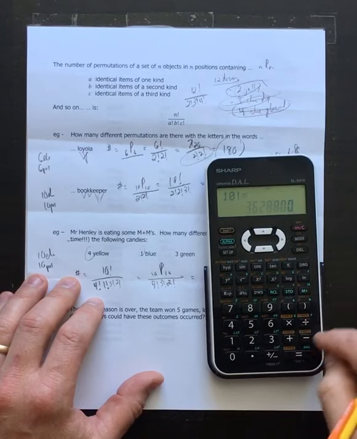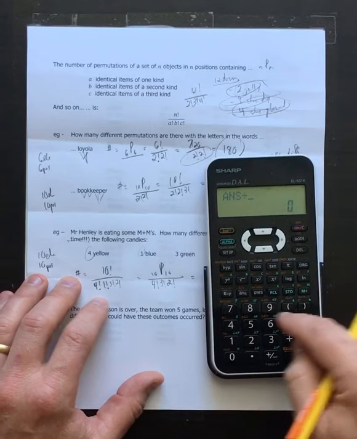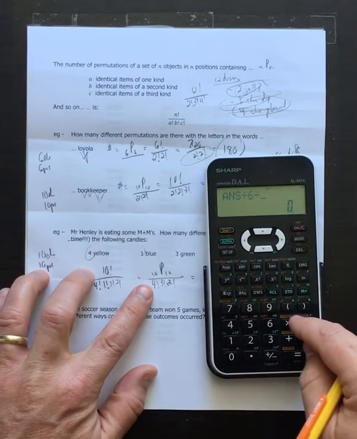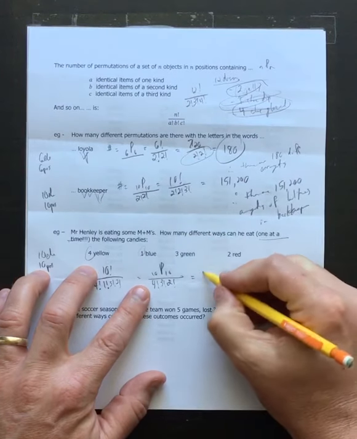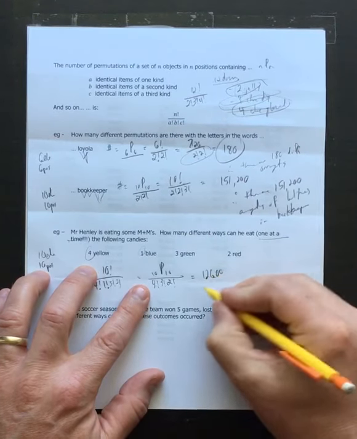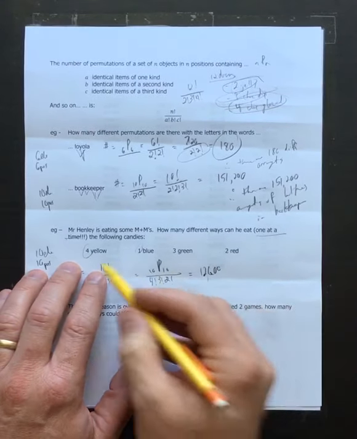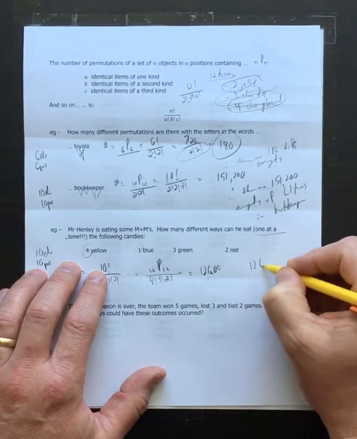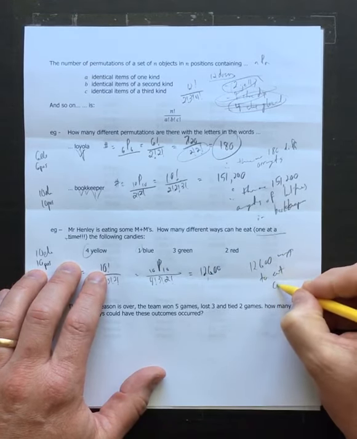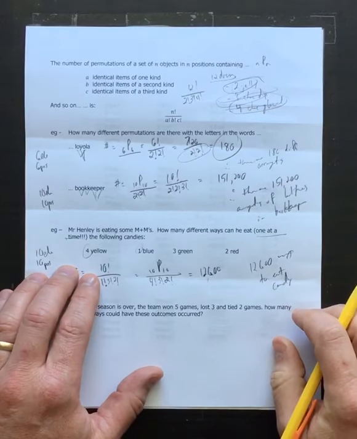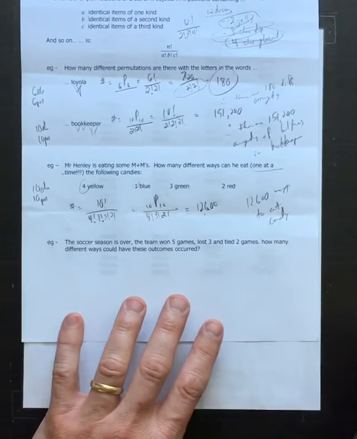So again, we get our 10 factorial, and then I go divided by 4 factorial is 24, and then 3 factorial is 6, and then 2 factorial is 2, and there we go, 12,600. So strangely enough, when I'm eating M&Ms, and I only have 10 in one of those little itty bitty bags, even when there's a lot of repeats, there's still 12,600 ways to eat all the candy in that bag. It kind of blows your mind when you have a lot of elements. You can really have a lot of possible scenarios.